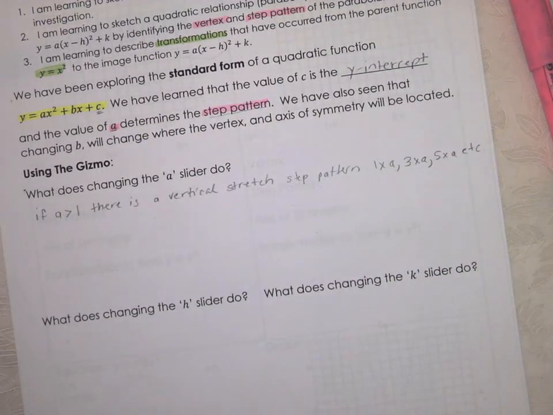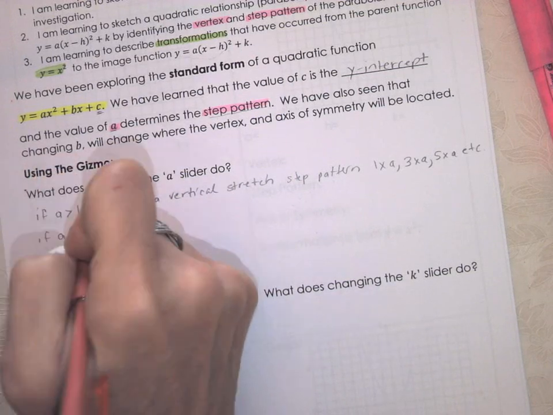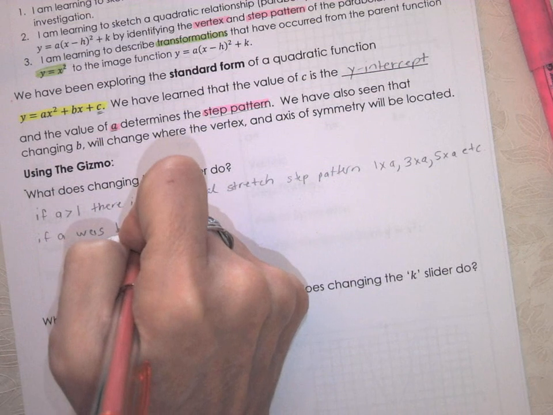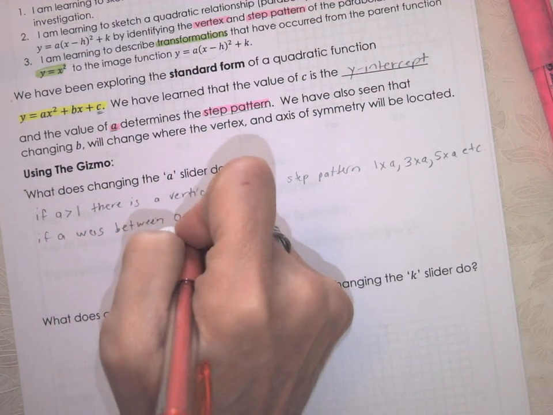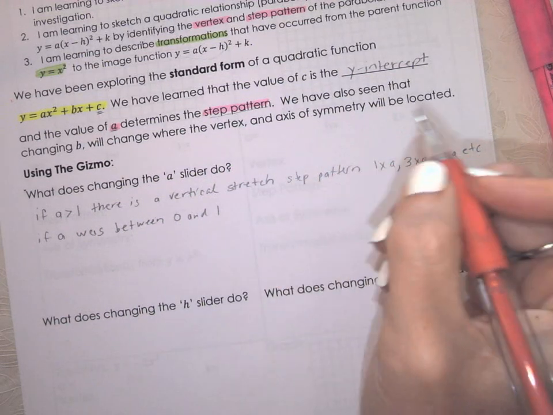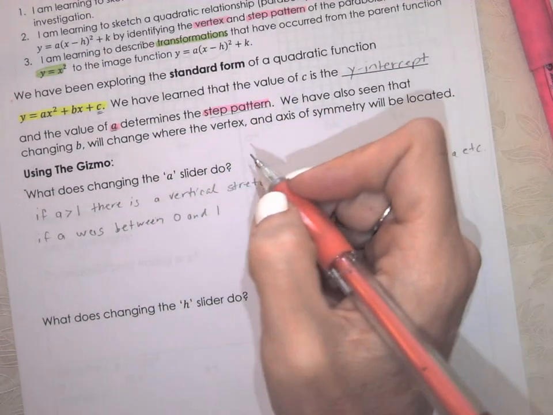Okay? And then we also figured out that if A was between 0 and 1, we had a vertical compression. It was wider. The parabola got wider.